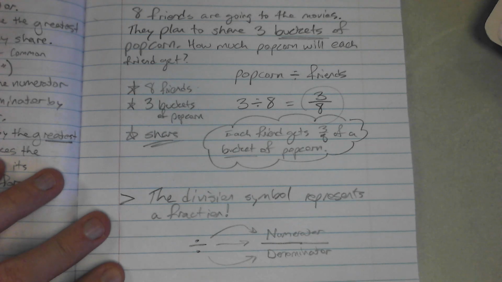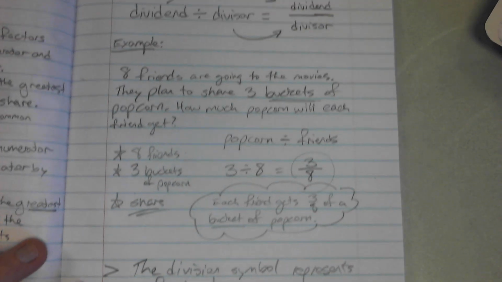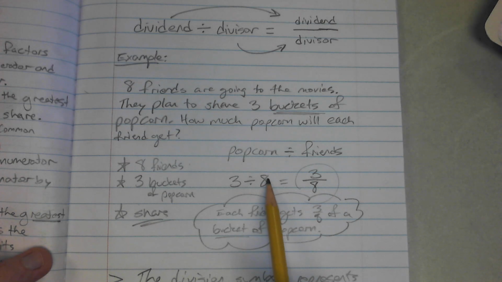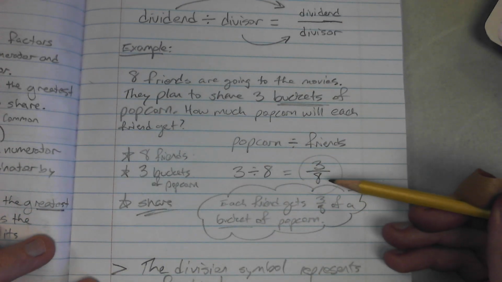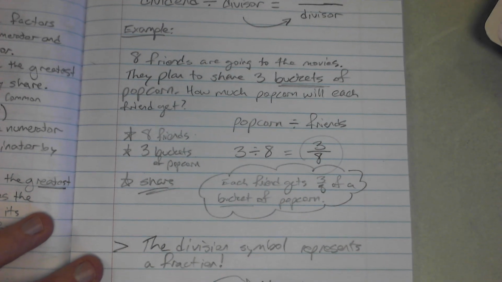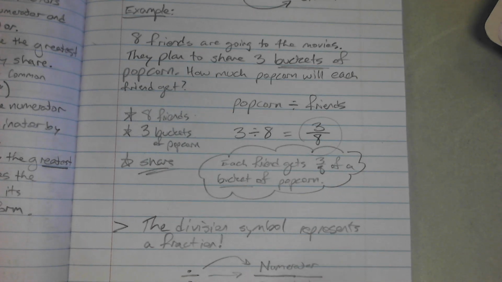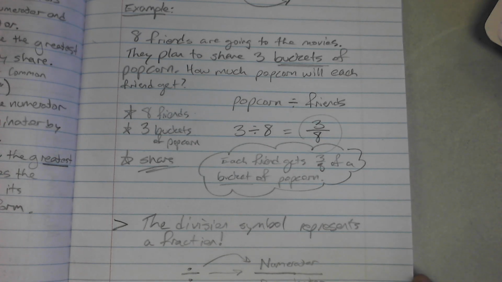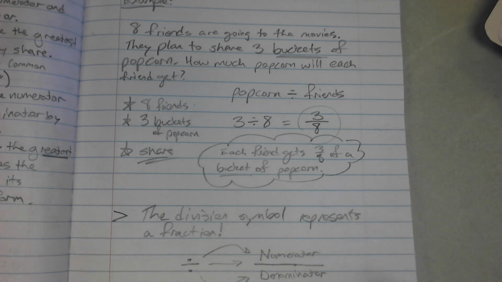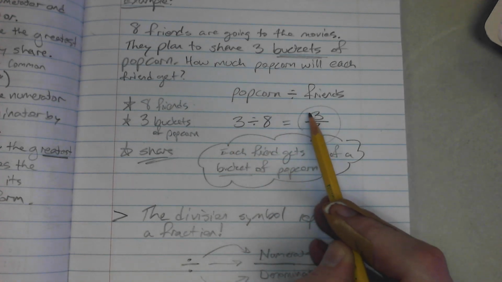So in summary, a division problem can be represented as a fraction. 3 divided by 8 can be represented as 3/8. This is true for any division problem. 4 divided by 2 can be represented as 4/2. 16 divided by 5 can be represented as 16/5. And 2 divided by 7 can be represented as 2/7. Every division problem can be made into a fraction.